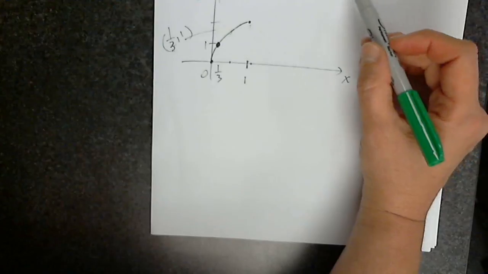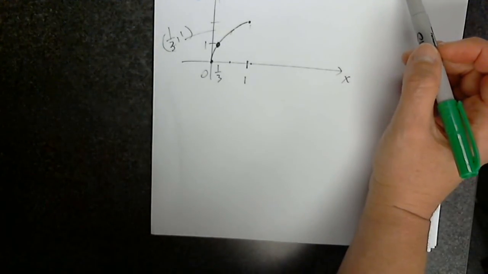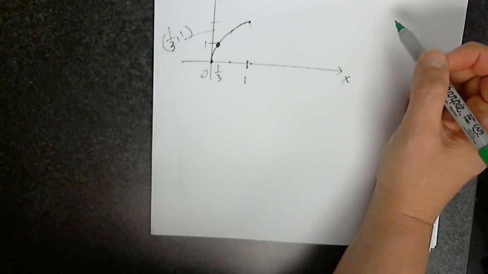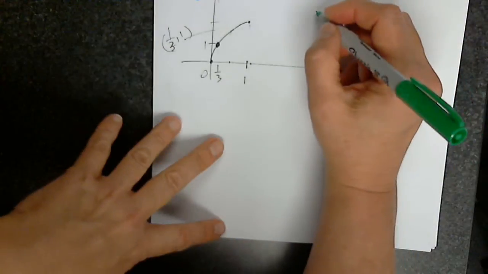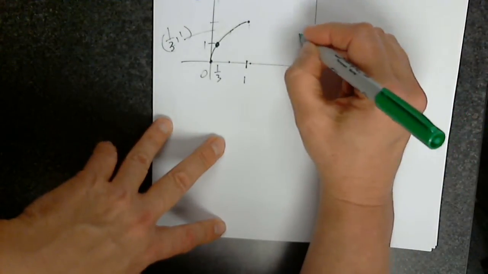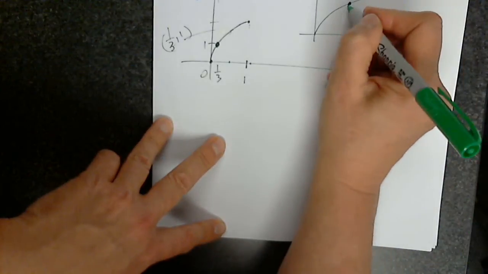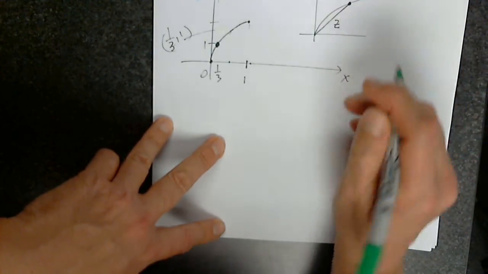So now we are told that at this instant, dx over dt is the square root of 10 centimeters per second. And now they want us to determine how fast the distance from the particle to the origin is changing at this instant. So I'm going to graph it a little bit bigger here. This is the particle. This is the distance, I'm going to call it z.